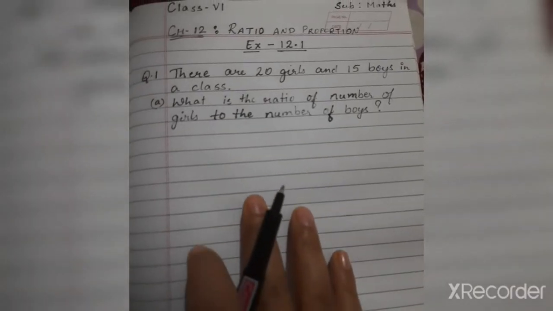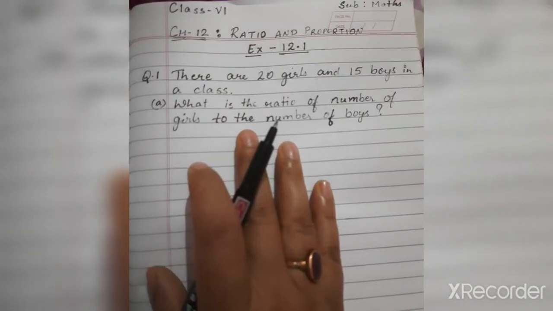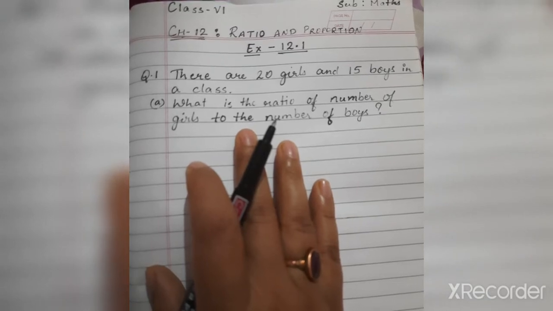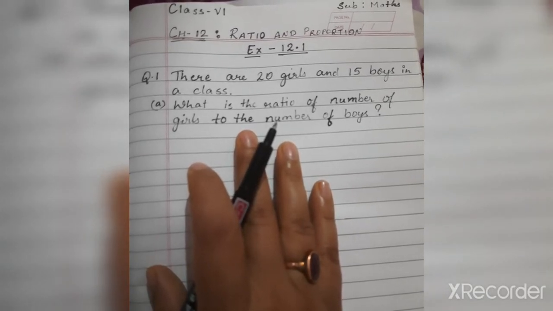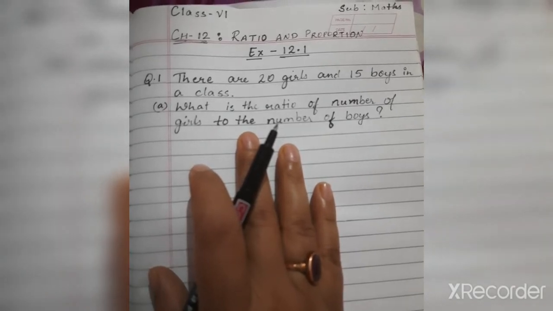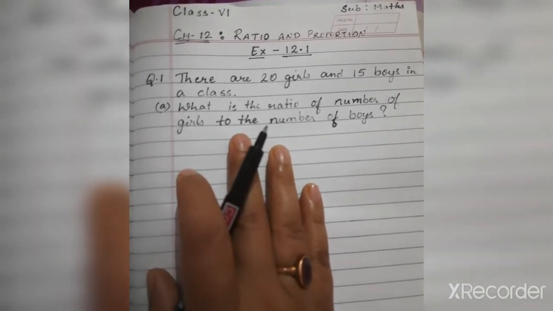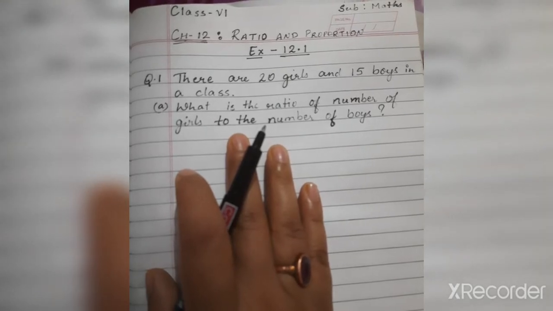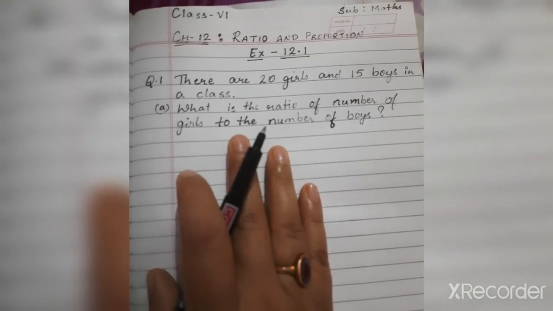Yes, now I hope you have understood the meaning of ratio and what are equivalent ratios, which is similar to equivalent fractions. So now let's start the exercise 12.1.